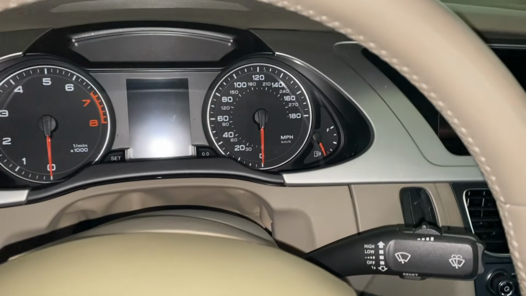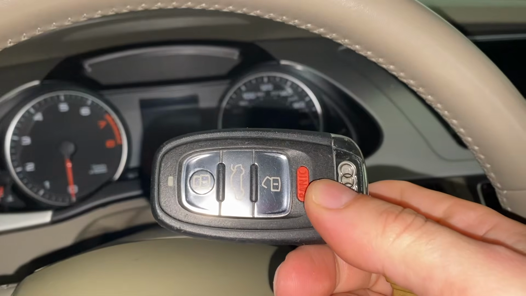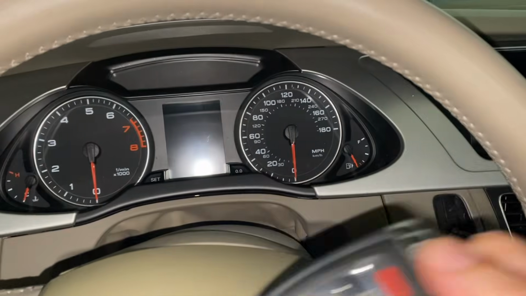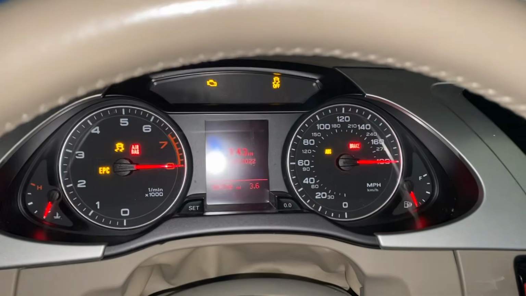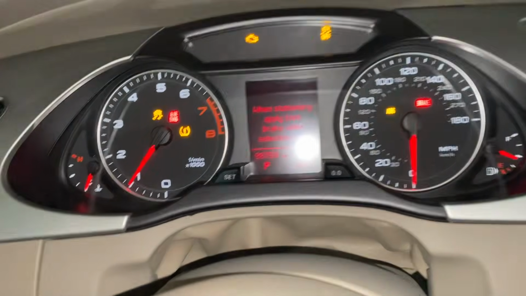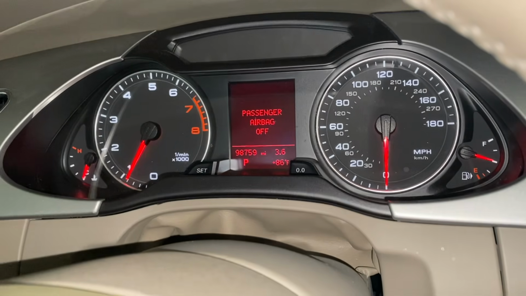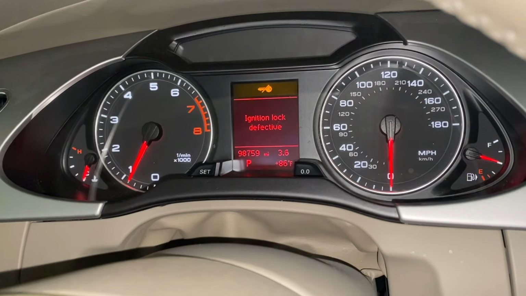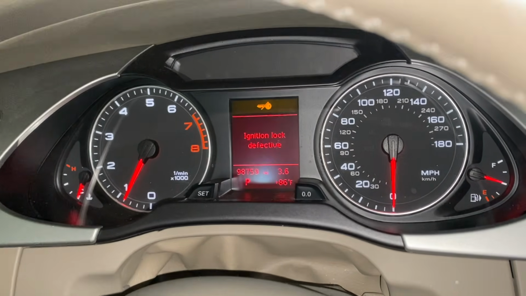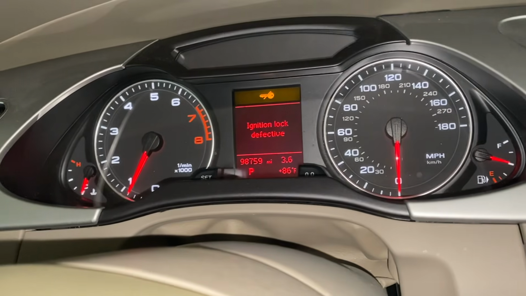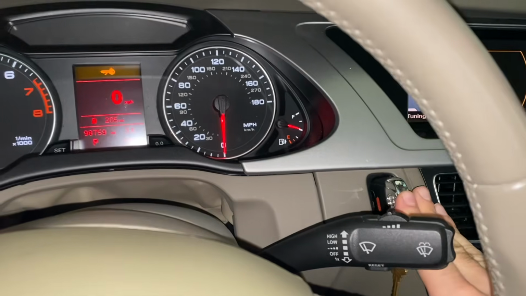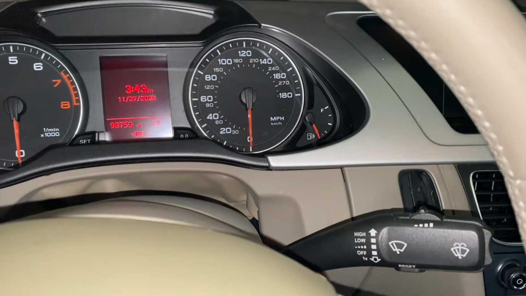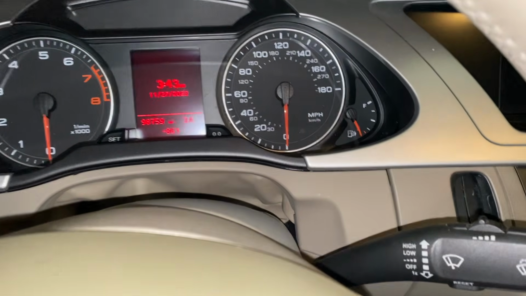All right, here we go. So we have a key. We have two keys. We put the key in. There it is, ignition lock defective. Let's try the other key.